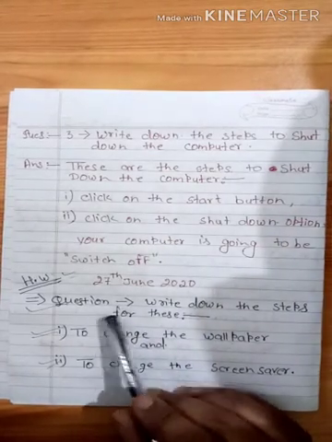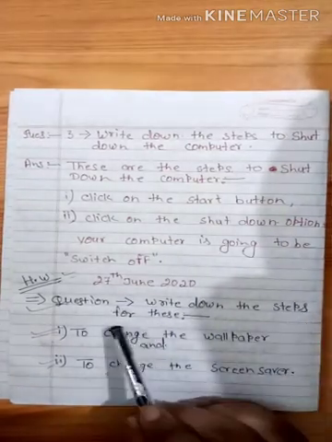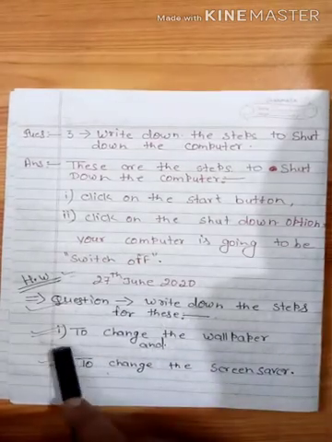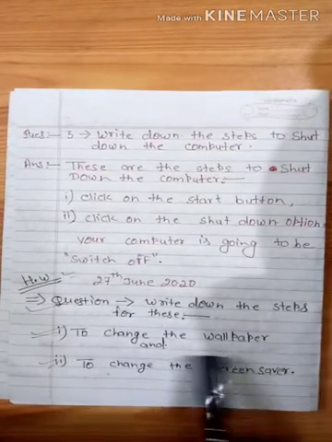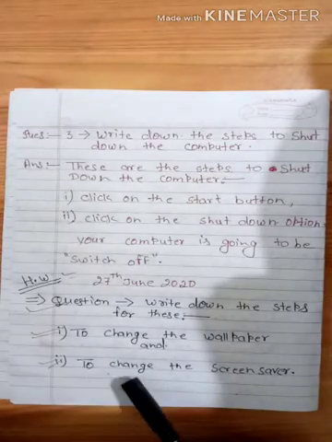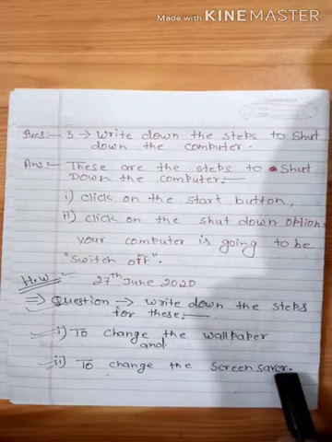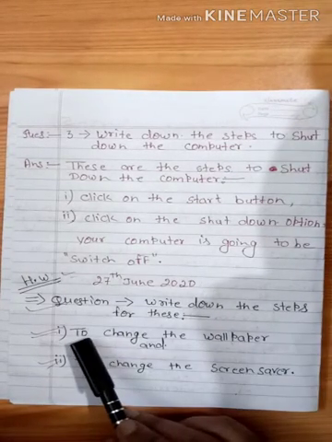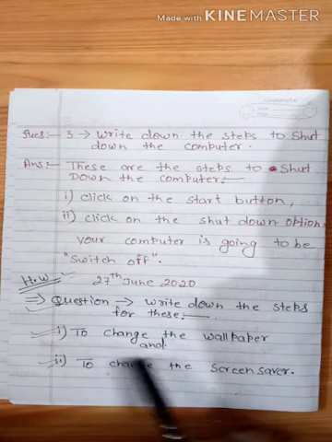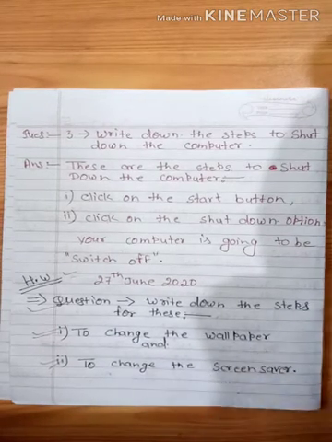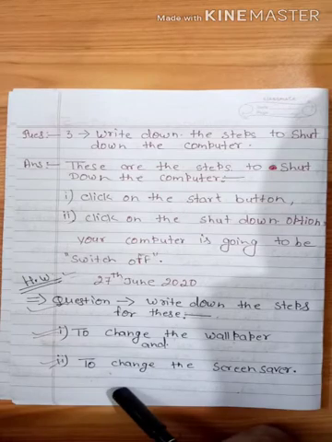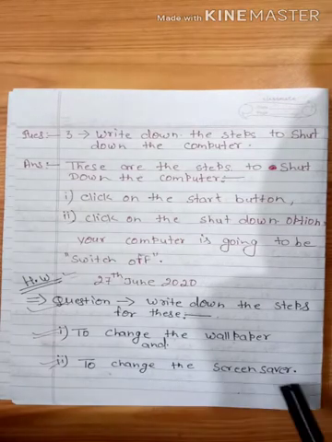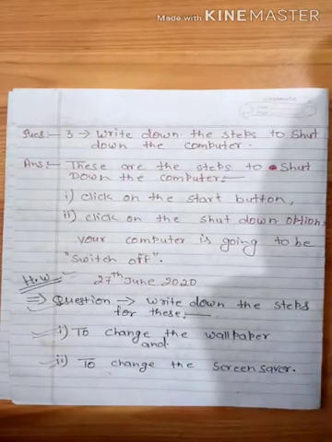The question is, write down the steps for these. The first one, to change the wallpaper, and the second one is to change the screensaver. So you have to write down the steps for changing the wallpaper, and again on the next page you have to write down the steps for changing the screensaver. That's all for today's class.